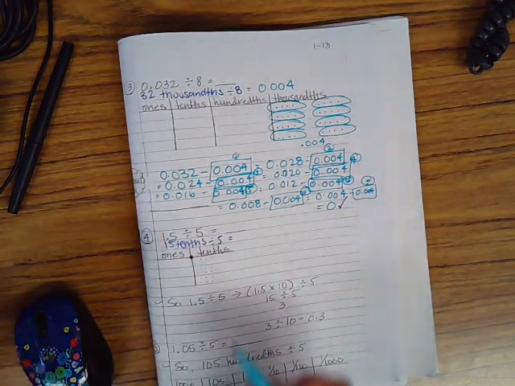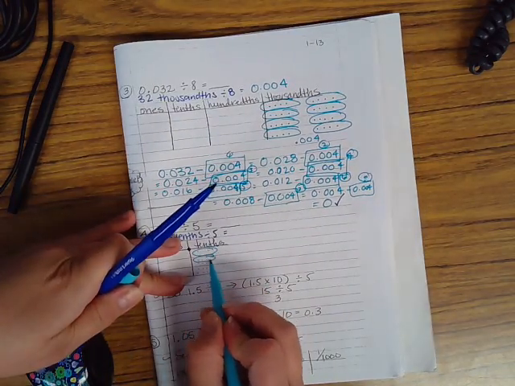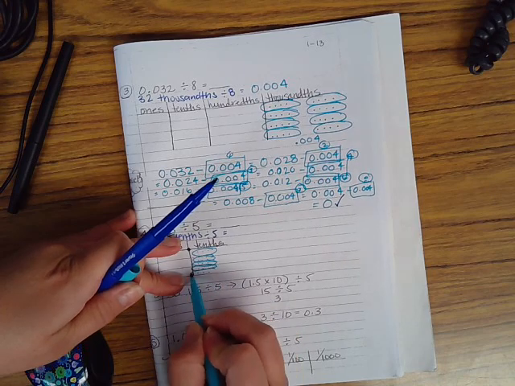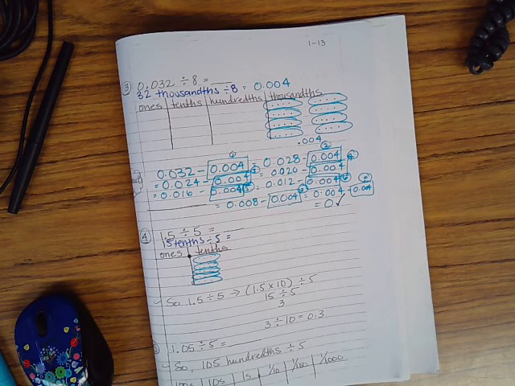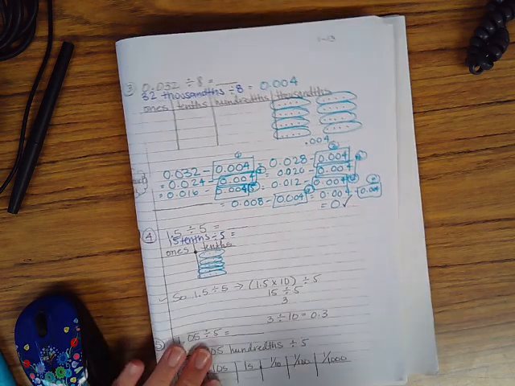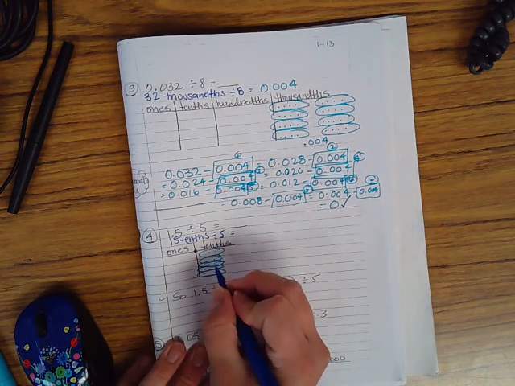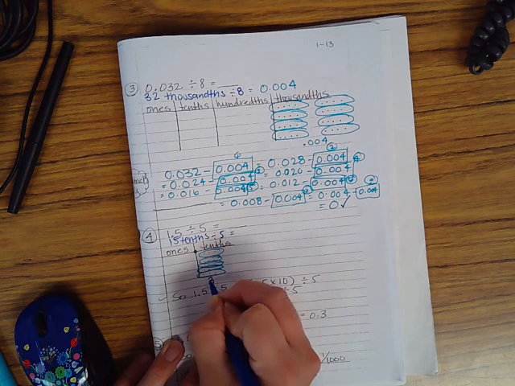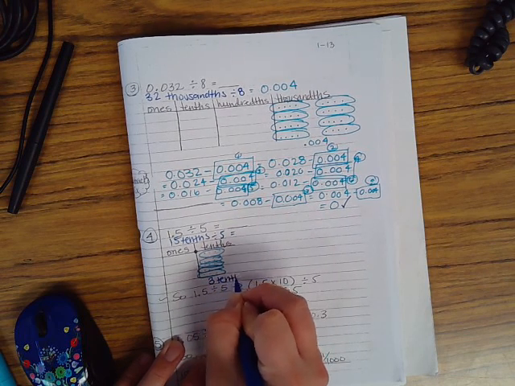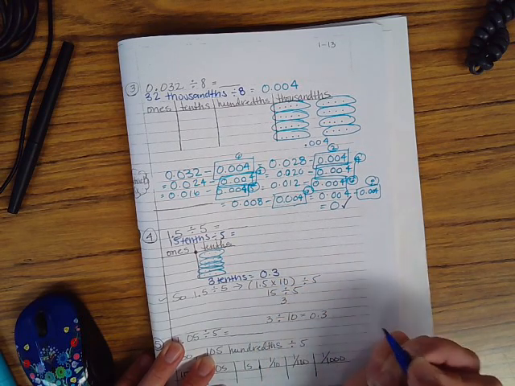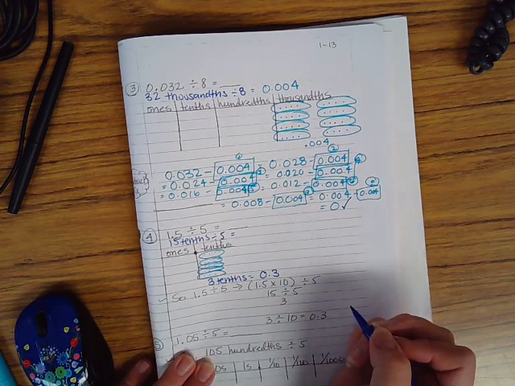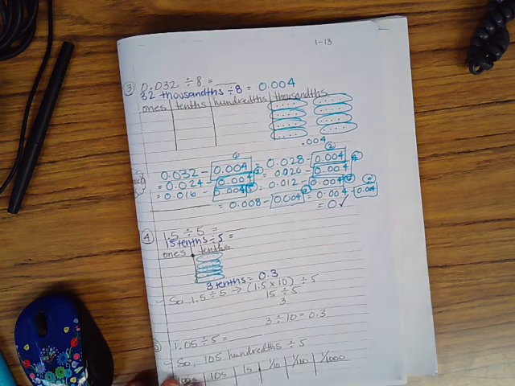So if I have 3 dots in each group in the tenths column, 15 tenths divided by 5 is 3 tenths, which also equals 0.3. Okay? We can also do it a different way.